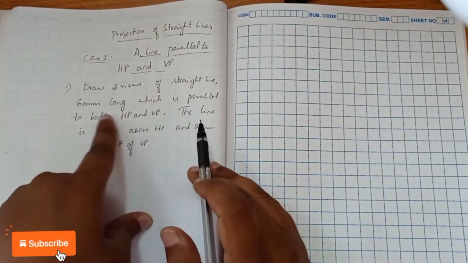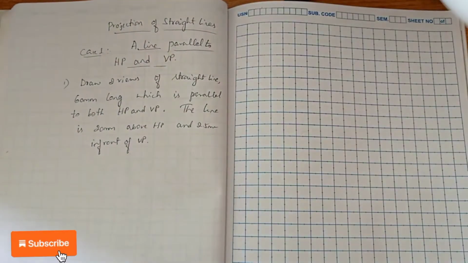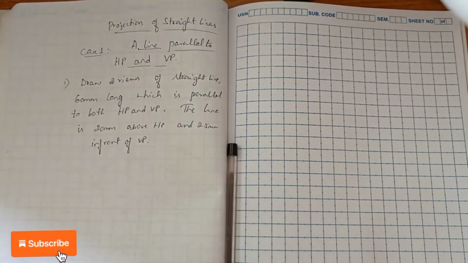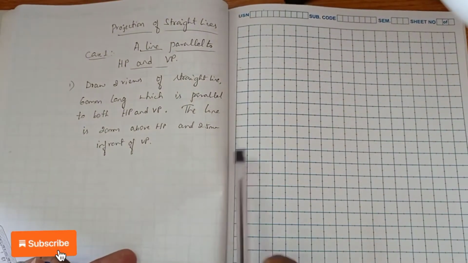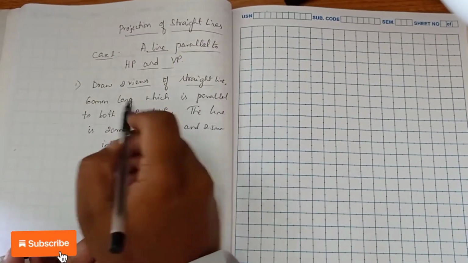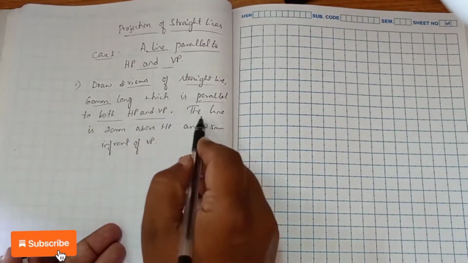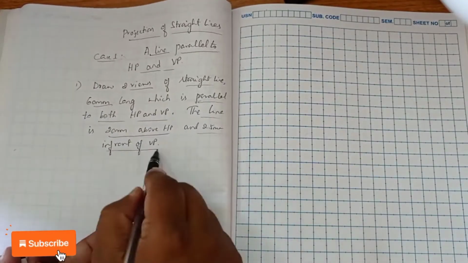Draw two views of a straight line 60 mm long which is parallel to both HP and VP. Here you can see that the line is parallel to both the HP plane and the VP plane. The length of the line we have to draw is 60 mm. Two views you have to draw, front and top view. The line is 20 mm above HP and 25 mm in front of VP.